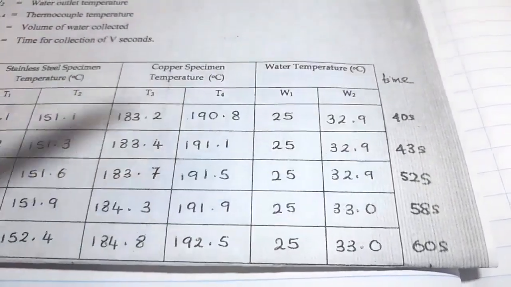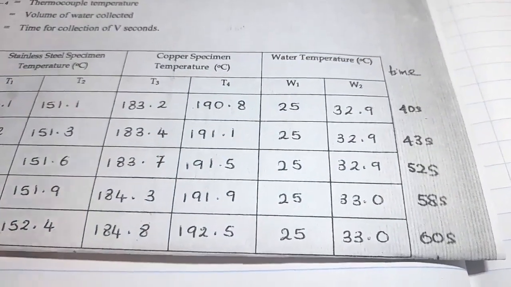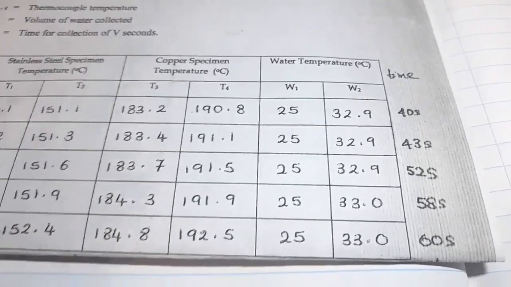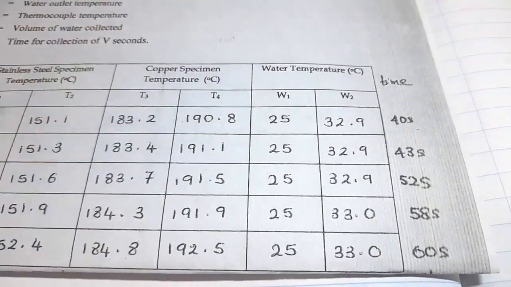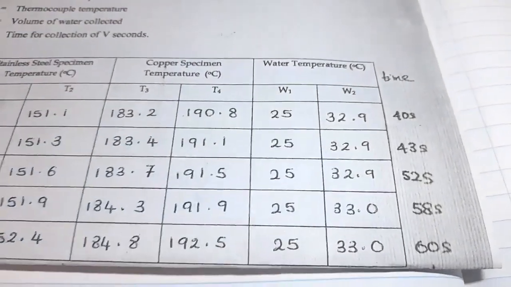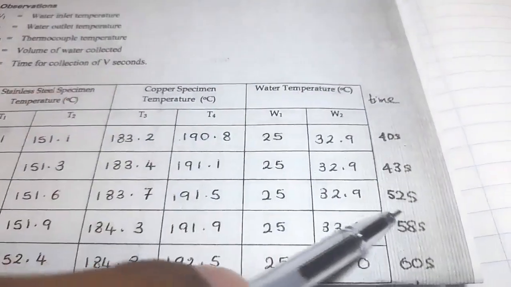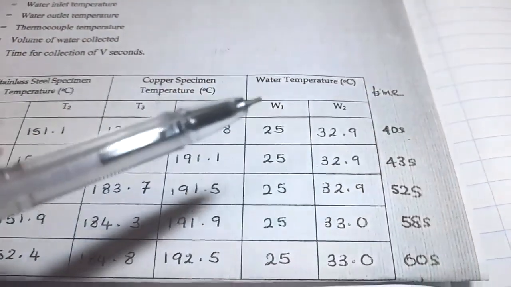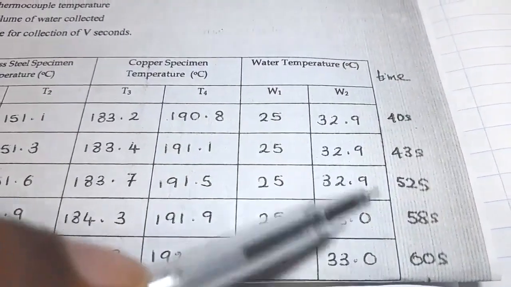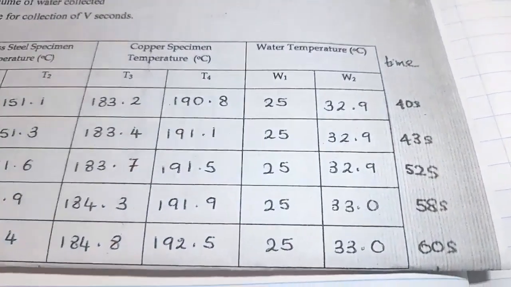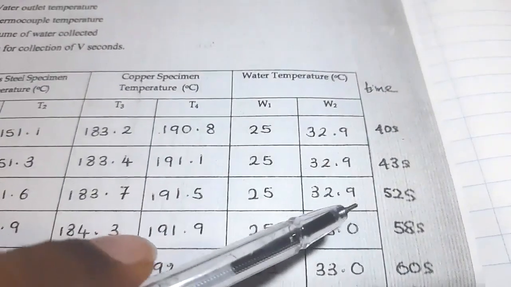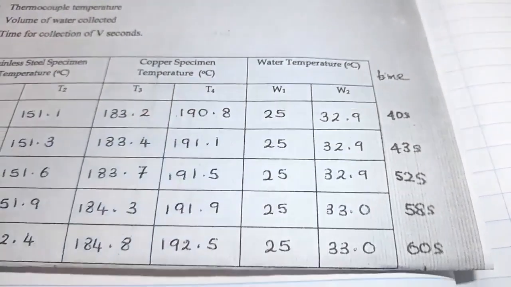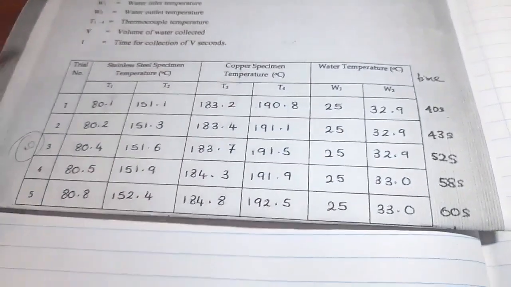And in trial number 2, what happens? In trial number 2, we are going to block the water outlet a little bit when compared to trial number 1, right? So the time taken to collect 200 milliliters of water in trial number 2 is a little bit higher when compared to trial number 1. You can very clearly see that from there. In trial number 3, the time taken to collect 200 milliliters of water is higher when compared to trial number 2, right? So like that, now we have values of 5 different trials.